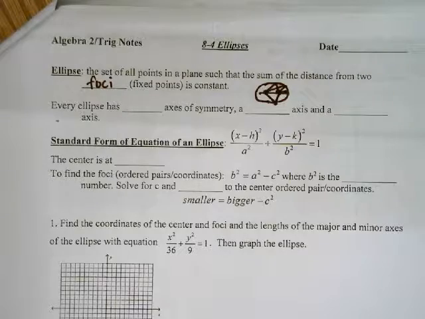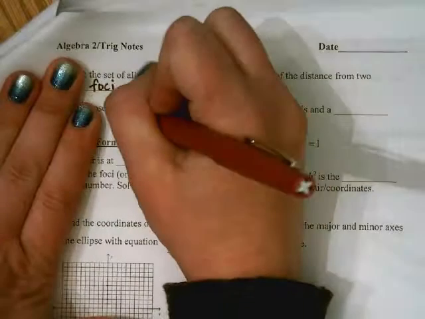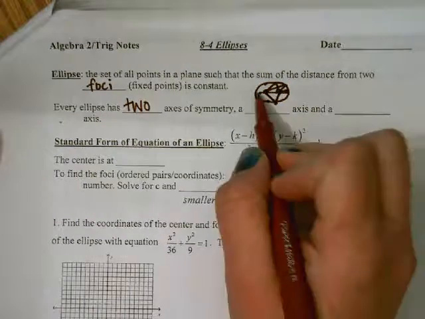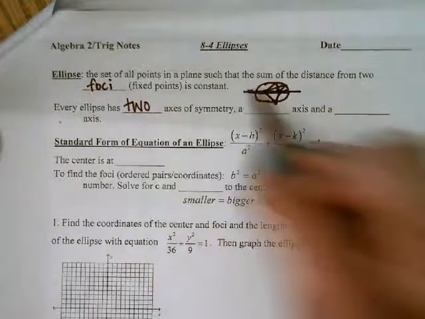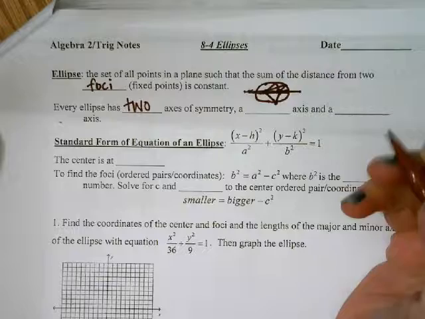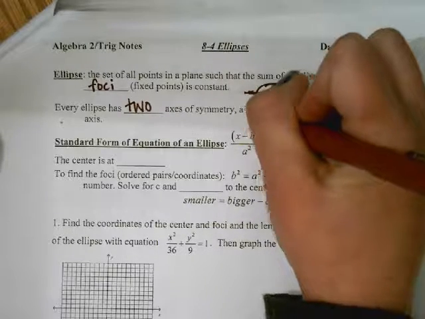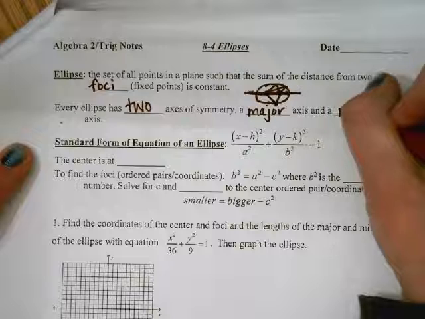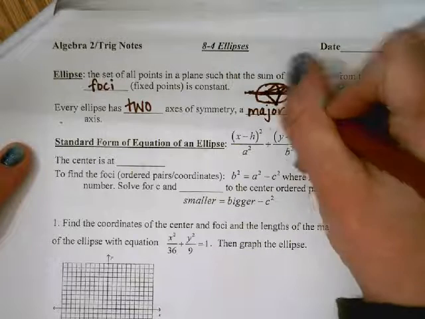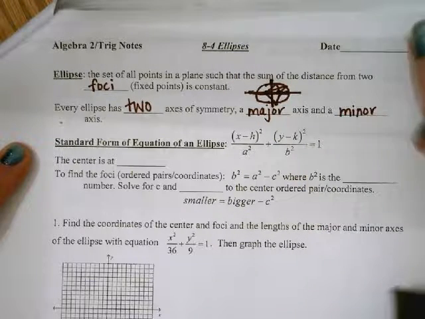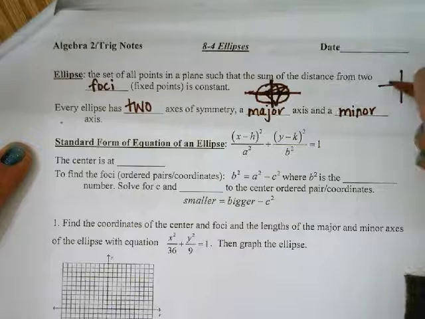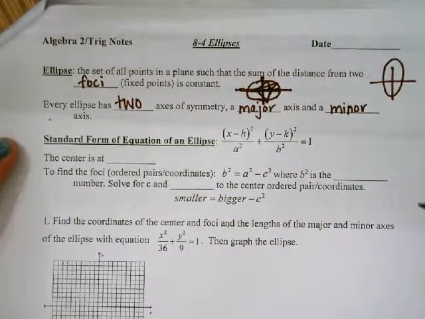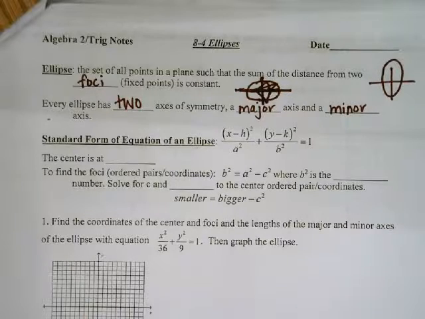Every ellipse has two axes of symmetry, so I can fold it in half two different ways. I can fold it in half the long way, and that would be the major axis, and a minor axis, so that would be the short way there. We can also have ellipses that are tall and skinny. So we can have short and fat ones, and we can have tall and skinny ones.